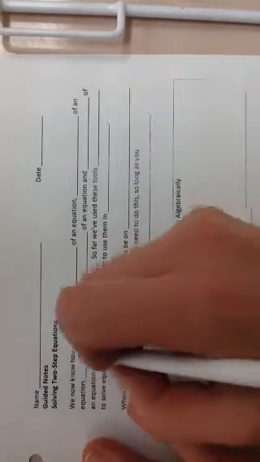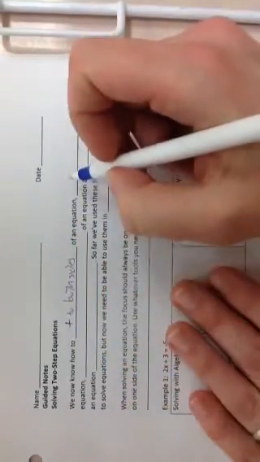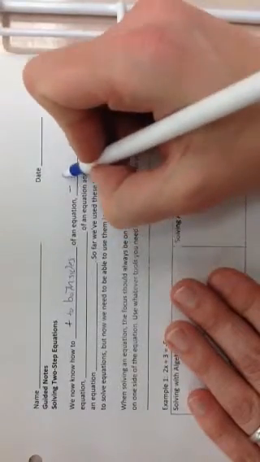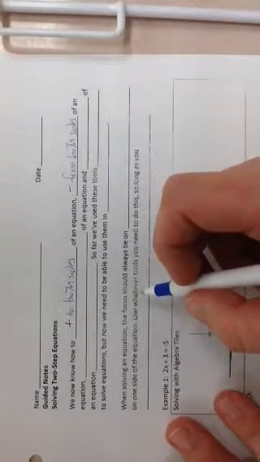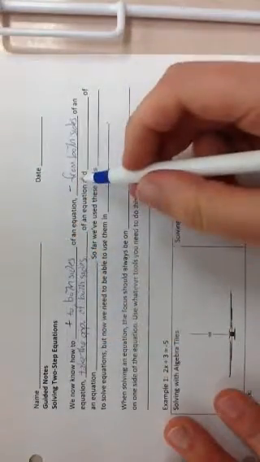We now know how to add to both sides of an equation, subtract from both sides of an equation, take the opposite of both sides of an equation, and divide both sides of an equation.